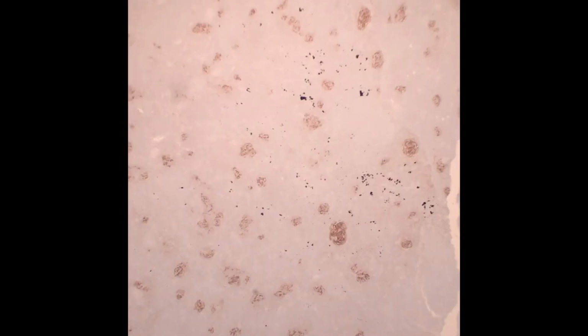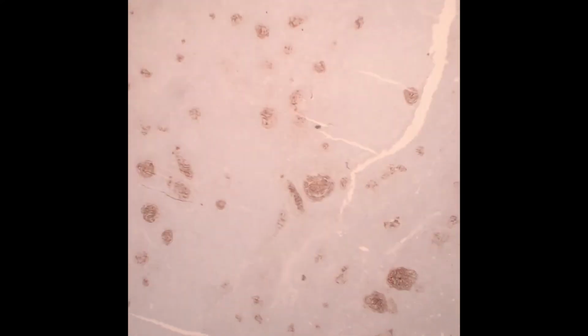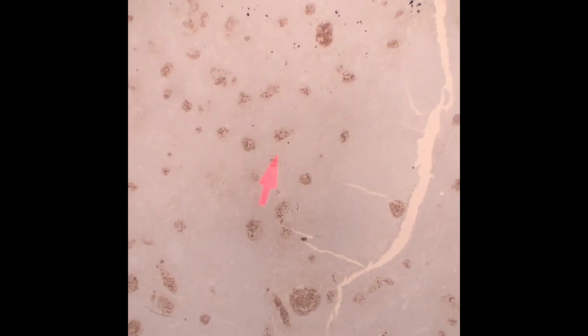Interestingly, this is a CD21, and I think it very nicely highlights that there's a large number of small follicular dendritic cell meshworks. They're fairly tight in some areas over here where we saw the benign follicle, and some of the other ones look fairly disrupted.